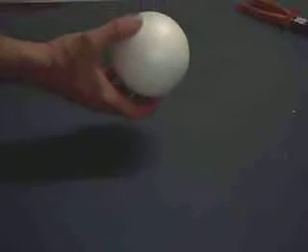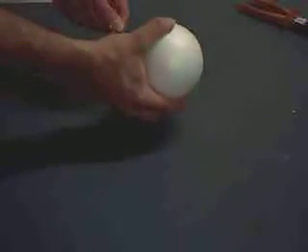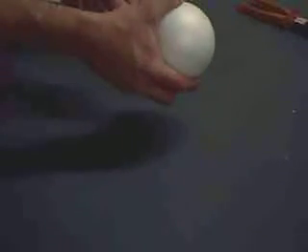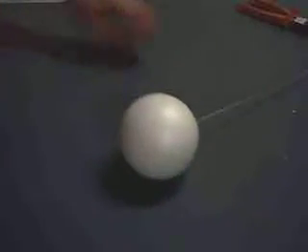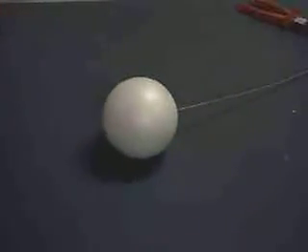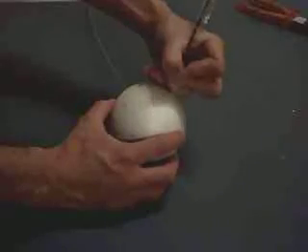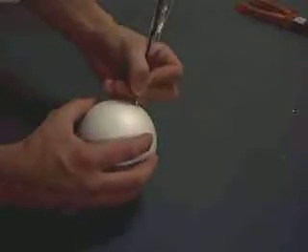Take your sponge ball and put the coat hanger into it. If you want to, you can draw craters and other shapes on the moon to make it look more real.